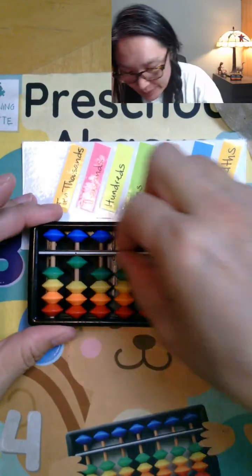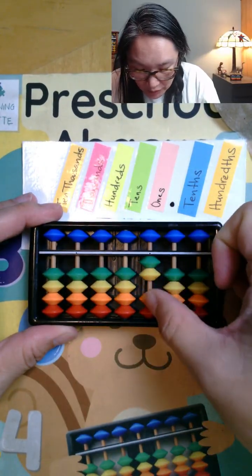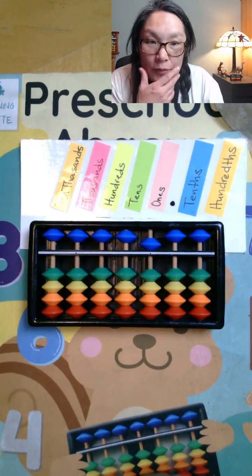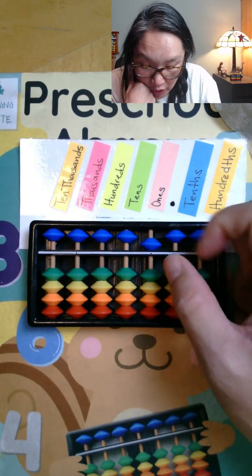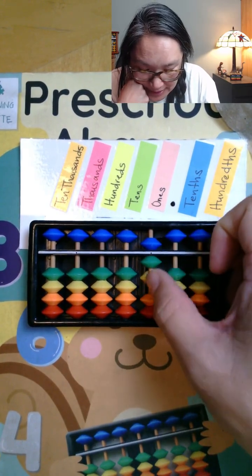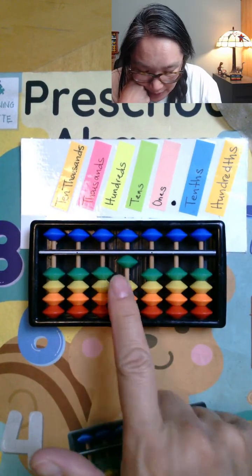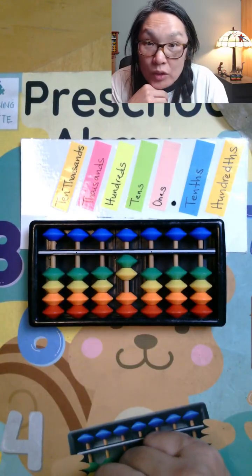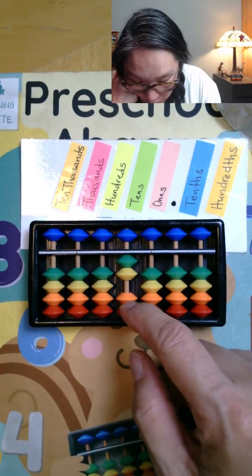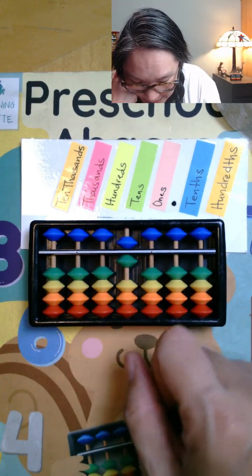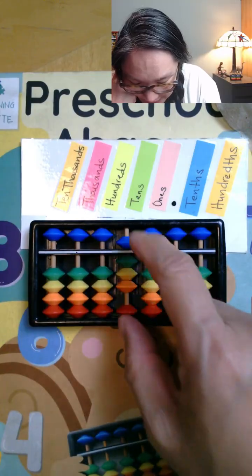So what's going to happen is we have 1, 2, 3, 4, and then 5. The top bead will always be 5 no matter what. So as we count, we have 5, 6, 7, 8, 9, and then 10. 10, 20. So we're going to count by tens now. 10, 20, 30, 40, 50, 60, 70, 80, 90.